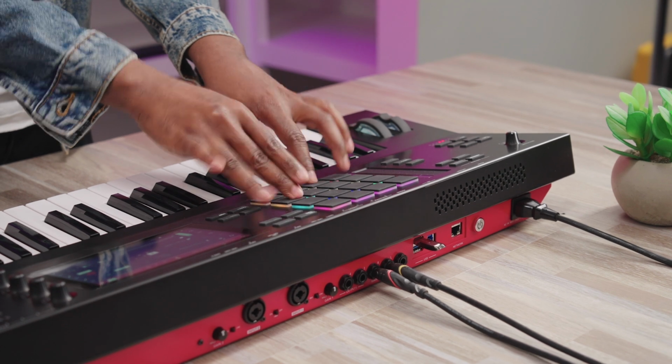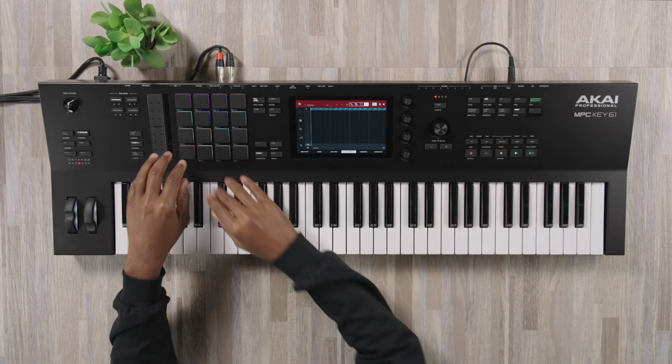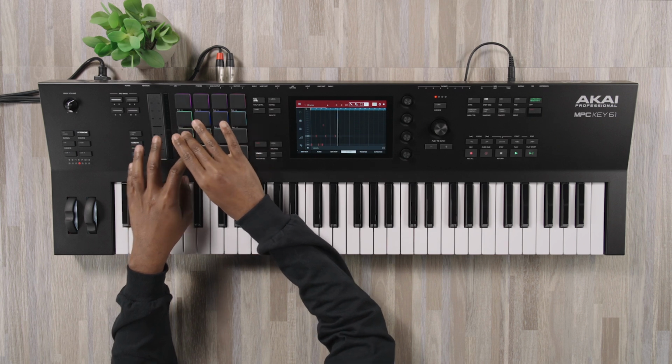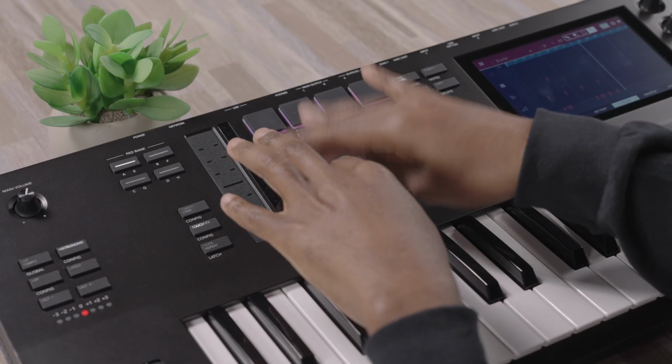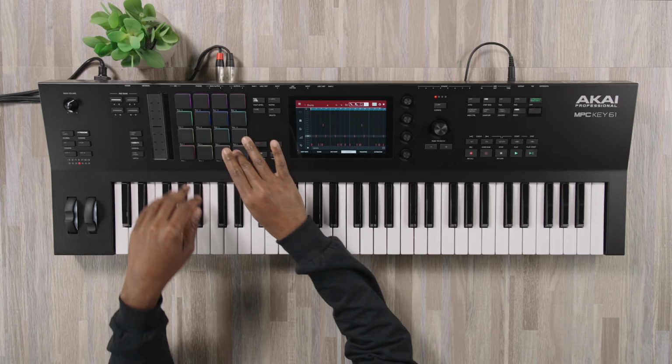Okay, now that we're familiar with MPC Key 61, let's make a beat. I'll start with some drums. Let's make a 4-bar loop. And let's add in some hi-hats.